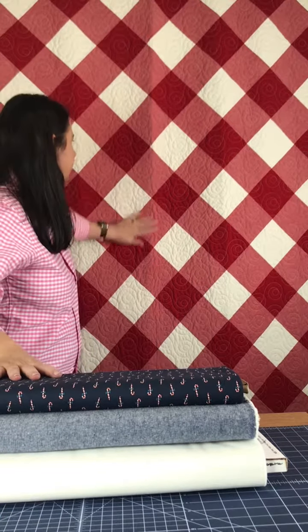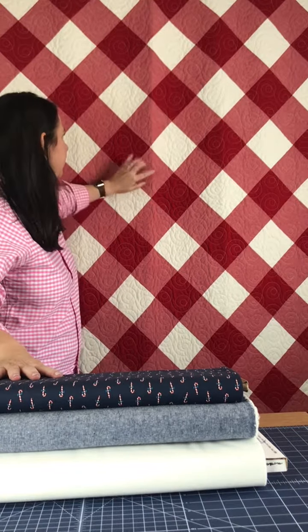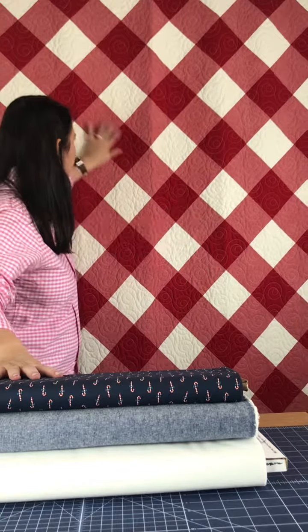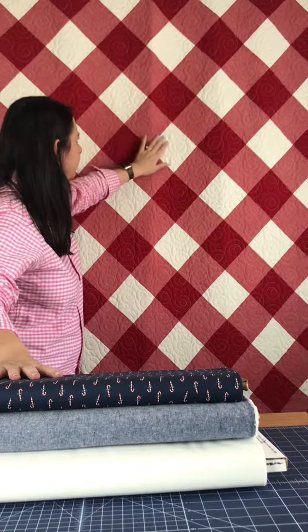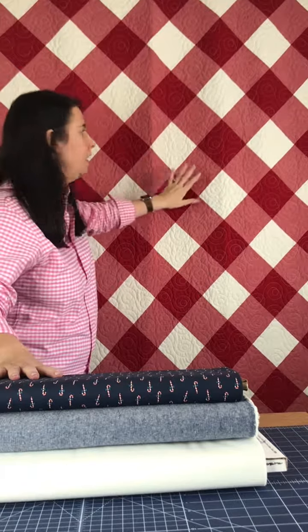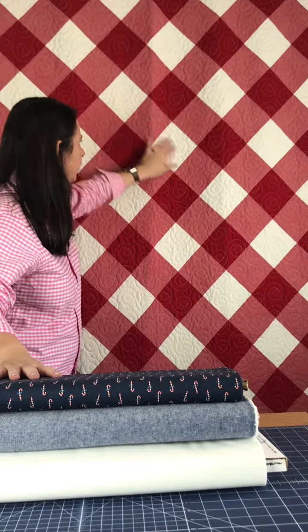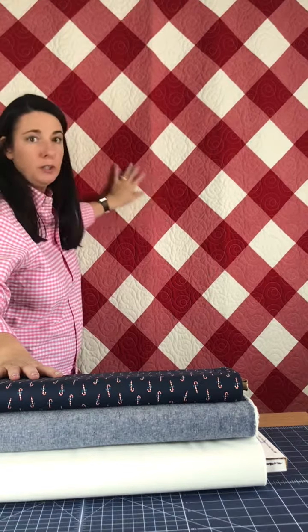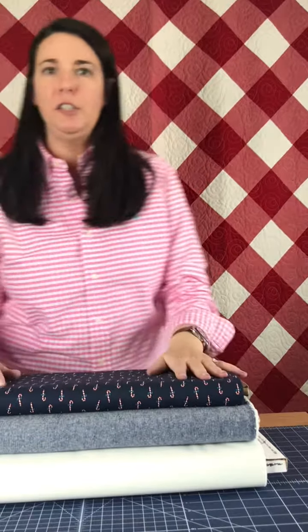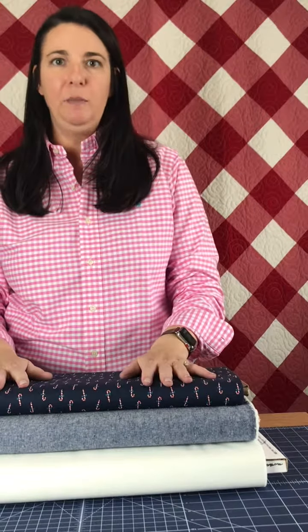If any two of these are too close in value, it's not going to read, and you're not going to have enough contrast to have this gingham effect. This line will look like a dark, and then this line will just look kind of funny every other one, or vice versa. This line will look really light, and then this line will look like every other one. So just use that black and white photo on your cell phone, and you'll be all set.